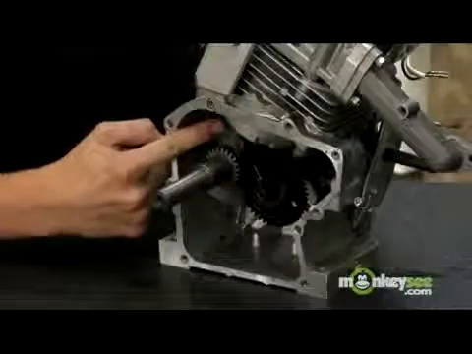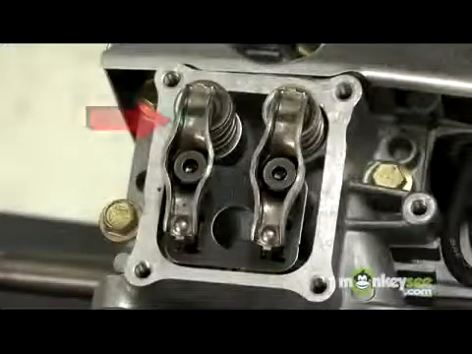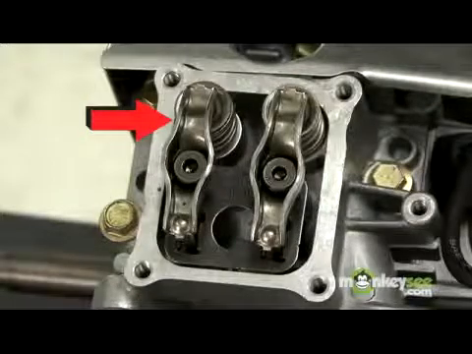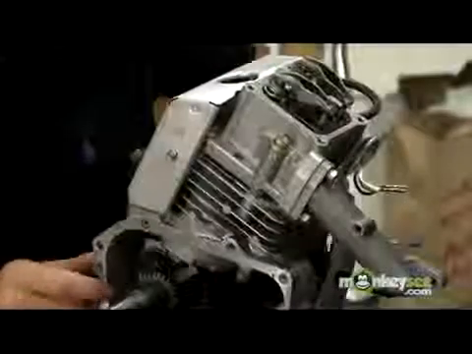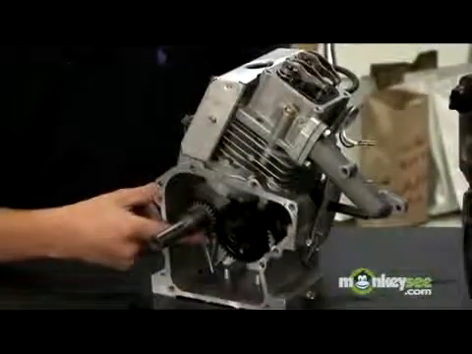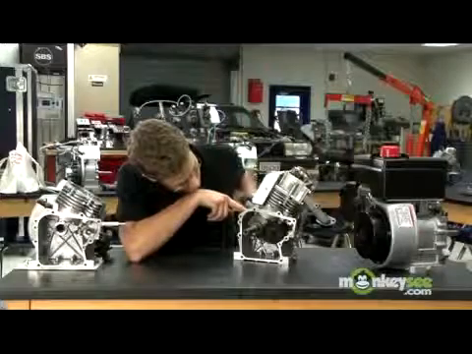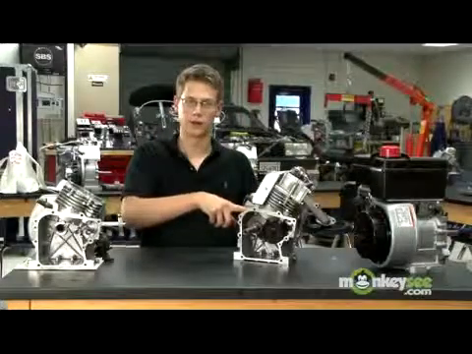The engine begins to rotate. The crankshaft pulls the piston down. The inlet valve is going to suck gas and air into the combustion chamber. Once the piston reaches the bottom of its throw, the inlet valve is going to close, and the piston will begin to compress that gas and air mixture.